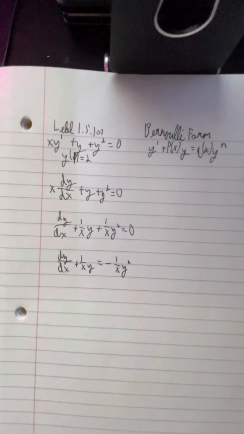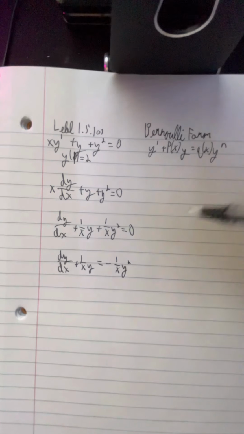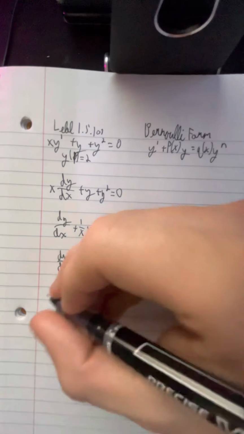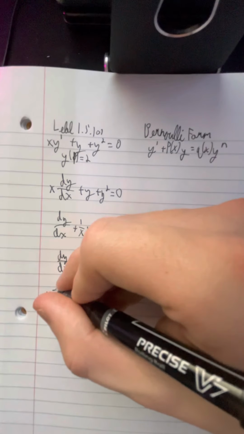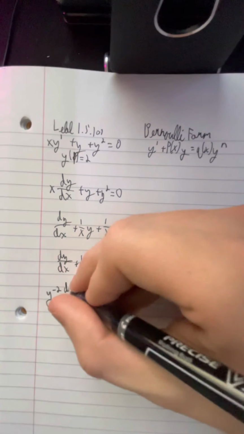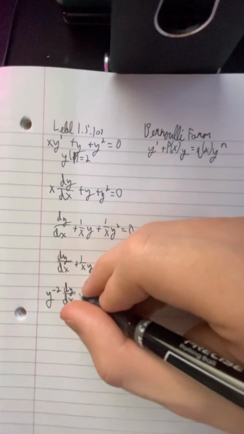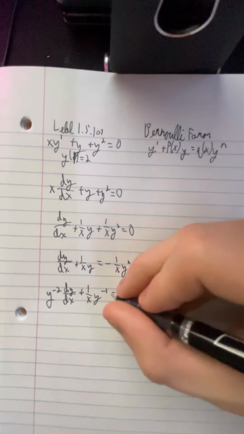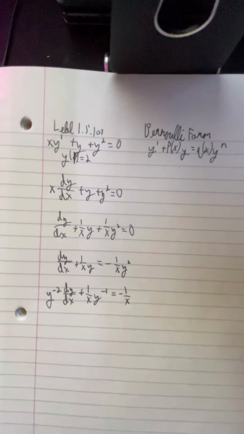Now, in a Bernoulli substitution, after getting it into Bernoulli form, we're going to divide through by the yⁿ power. That yⁿ in this case is y squared. So after dividing through, we get y⁻² dy/dx + (1/x)y⁻¹ = -1/x.